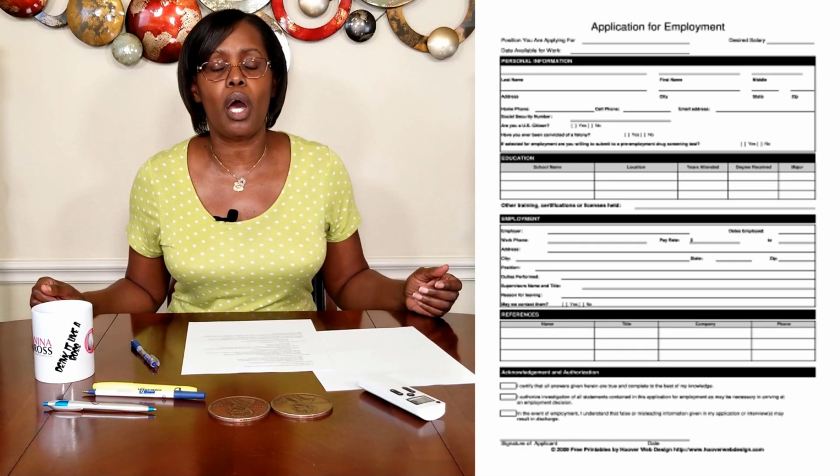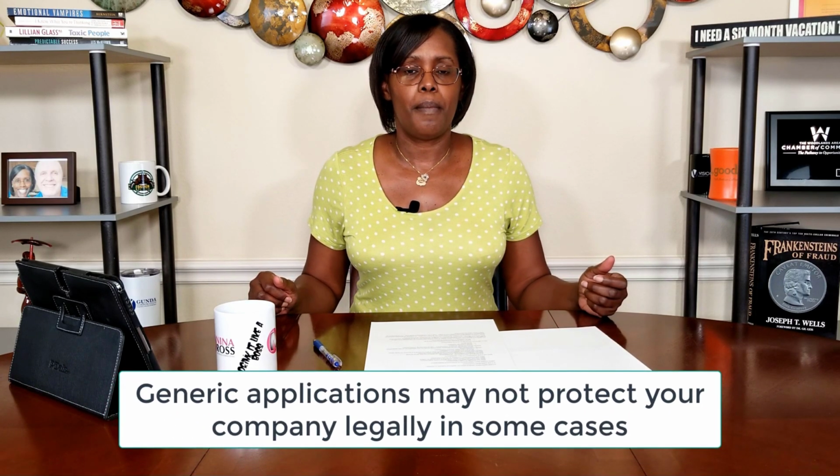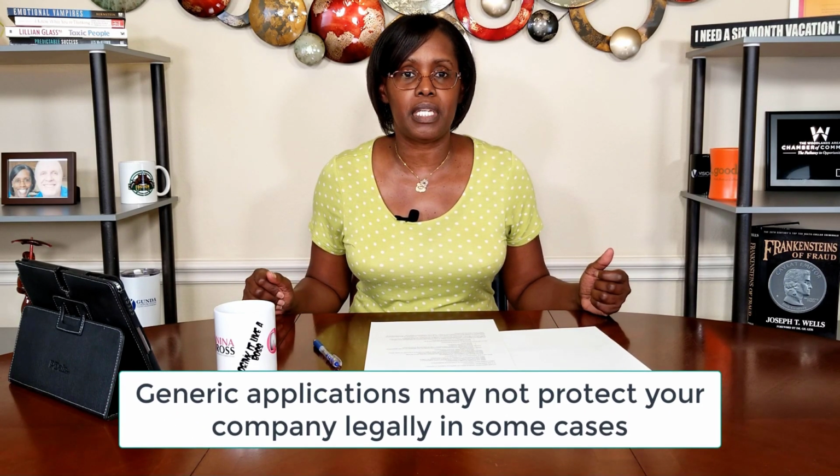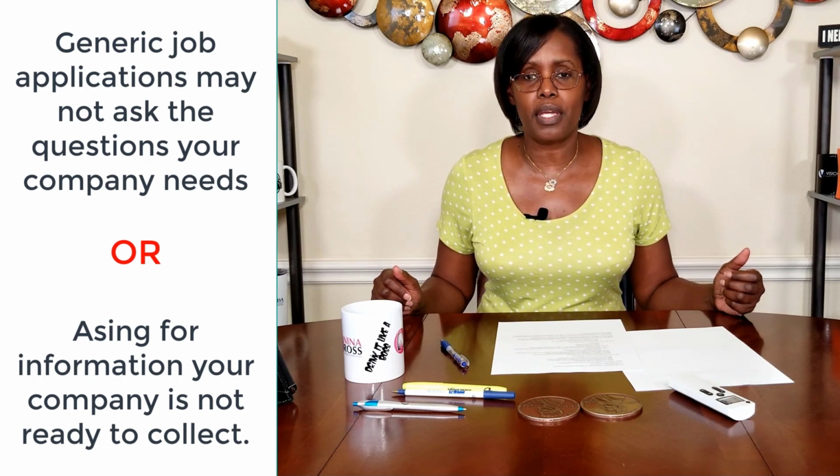You have the job applications that come from the office supply stores, and you see them on a pad. They're about $10, and remember, you pay for what you get. Some of those job applications may not protect your company in certain situations. Not only that, that job application may not be asking the right questions.